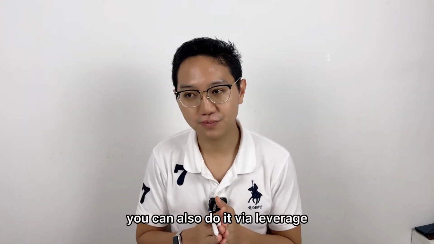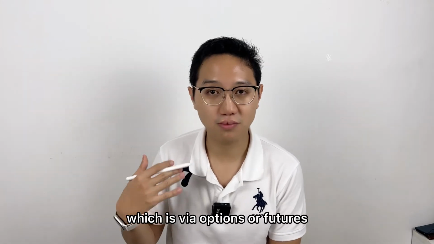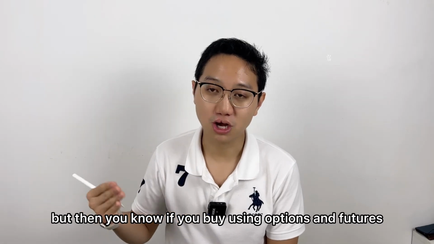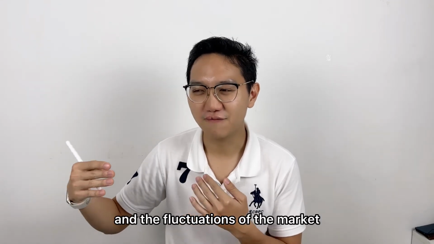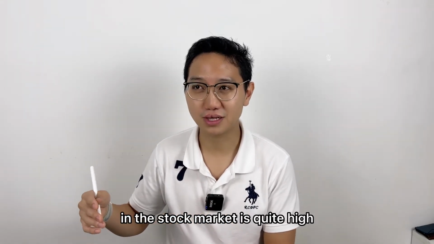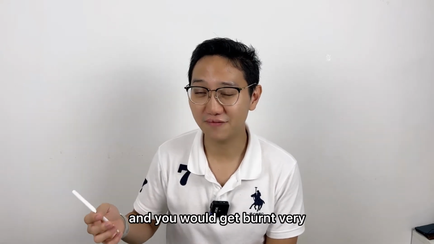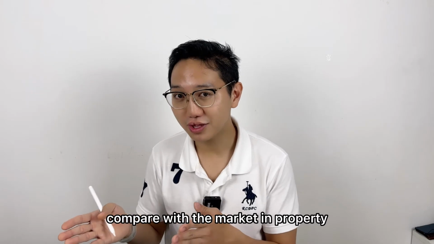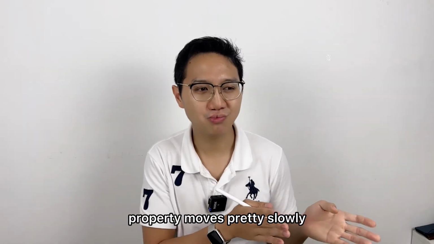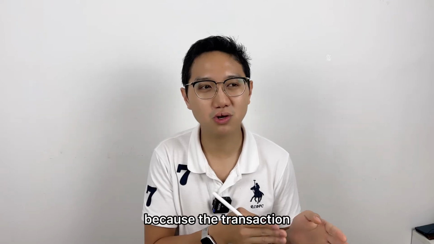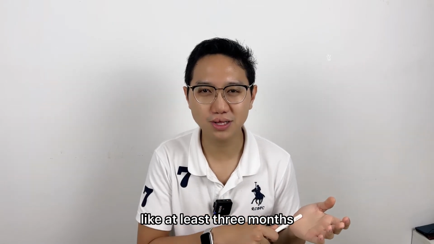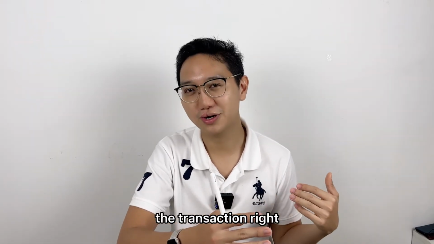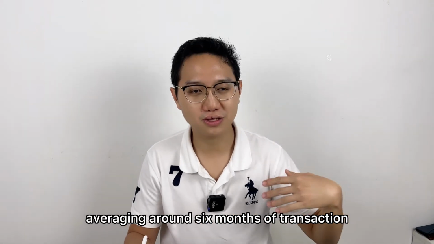If you buy a stock, you can also do it via leverage, which is via options or futures. But if you buy using options and futures, it's mostly short term, and the fluctuations in the stock market are quite high, and you would get burnt very easily, right? Compared with the property market, property moves pretty slowly, because the transaction is really very slow, at least 3 months all the way up to 1 year, averaging around 6 months.